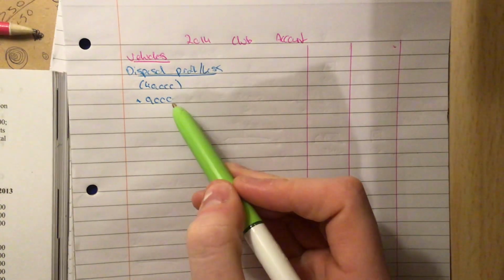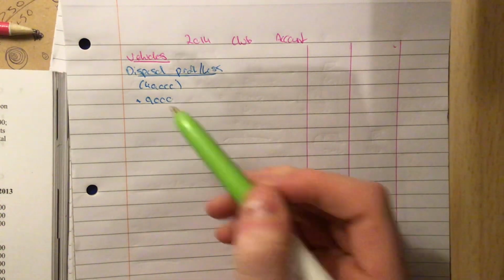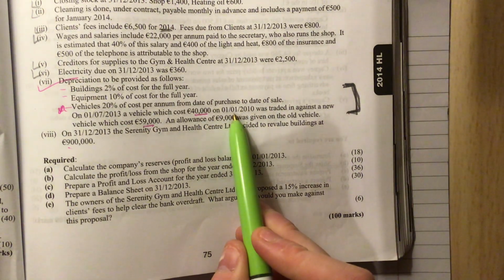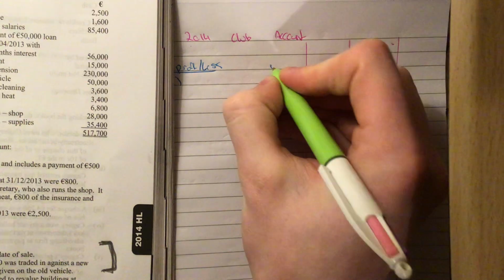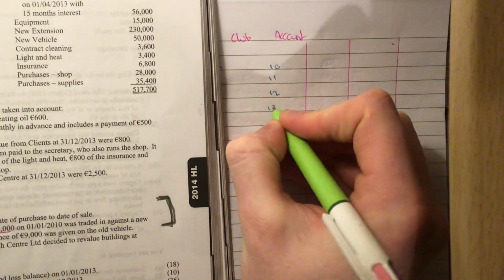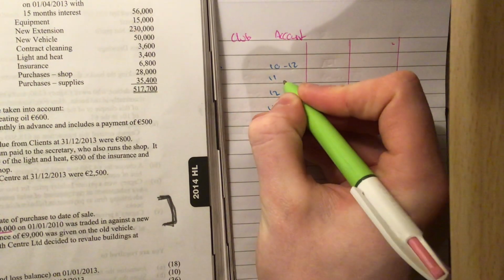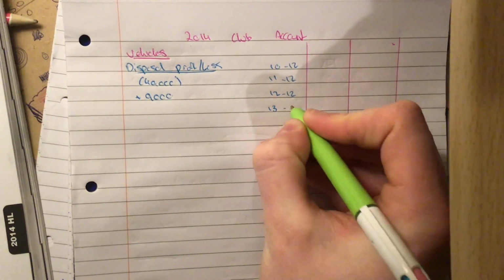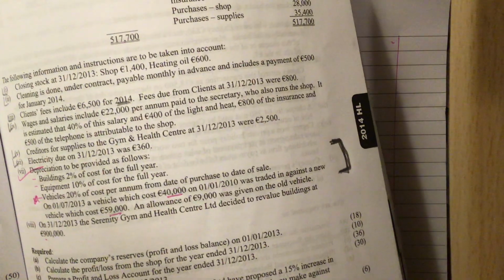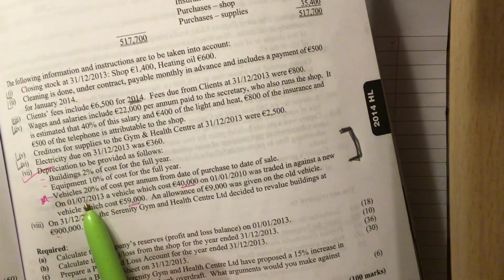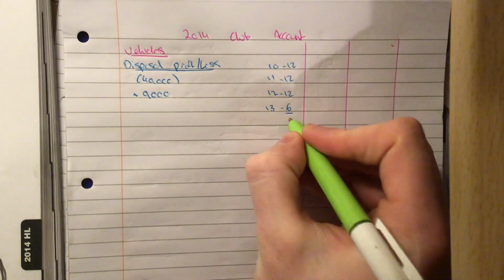Now what I want to do is find my accumulated depreciation over the lifetime of that asset. If I write down the dates, it tells us we bought it on the 1st of the 1st, 2010, and then we sold it in 2013. So 10, 11, 12, 13. We had it for 12 months in 2010, 12 months in 2011, 12 months in 2012, and 6 months in 2013. Watch the date there: it specifically says the 1st of the 7th, that's the 1st of July, so that's 6 months, not 7 months. So it's a total of 42 months.